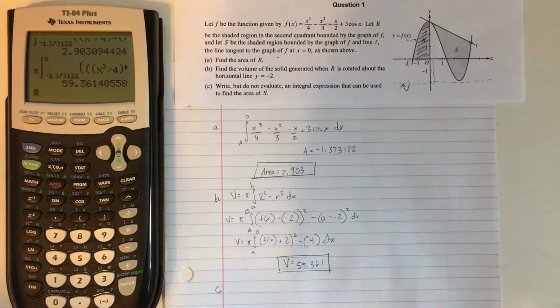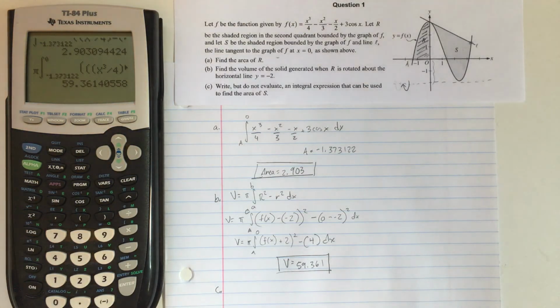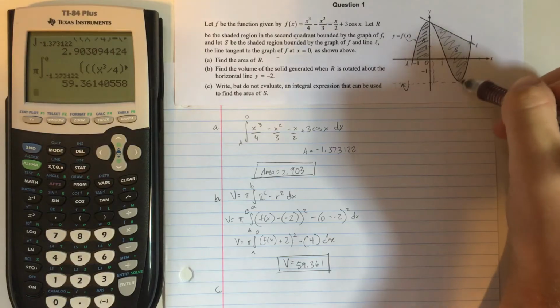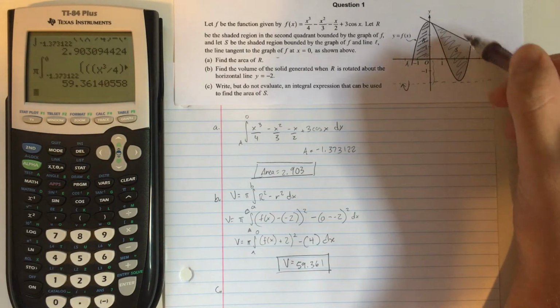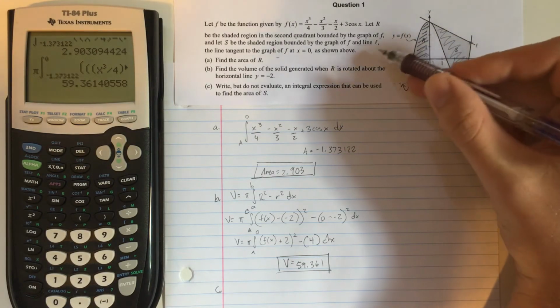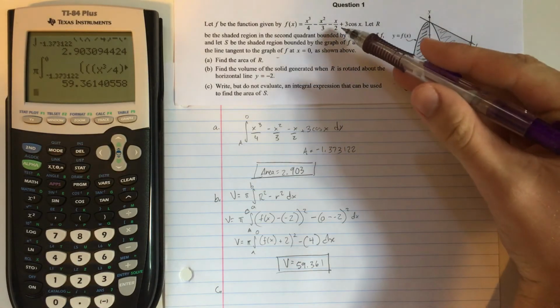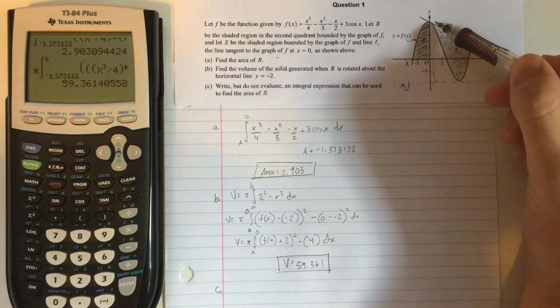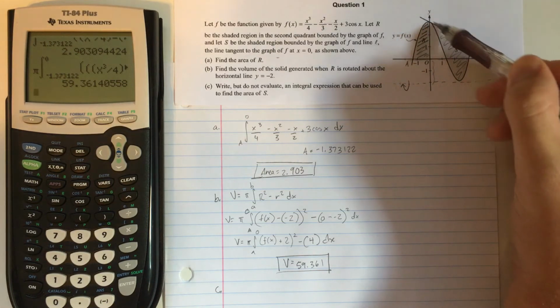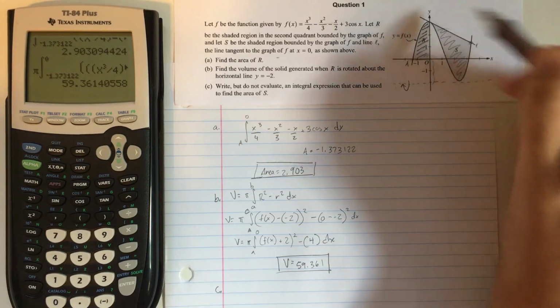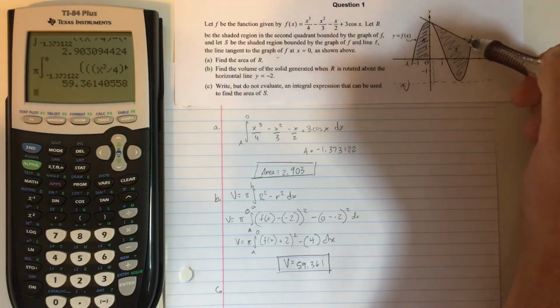So now on to part C. Write but do not evaluate an integral expression that can be used to find the area of S. So S is this shaded region over here. To find the area, we're going to need to use this line, which is line L, the tangent line, minus our lower function, which is still f of x. First off, to find the equation of this line, we're going to need to find the slope first, using our given point at x equals 0.